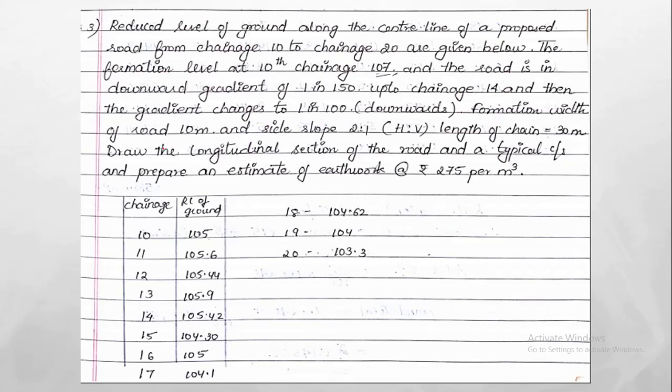The formation width of road is 10 meter, and the side slope is 2 is to 1. The length of the chain is equal to 30 meter. Draw the longitudinal section of the road and a typical cross section, and prepare an estimate of earthwork at rupees 275 per meter cube.